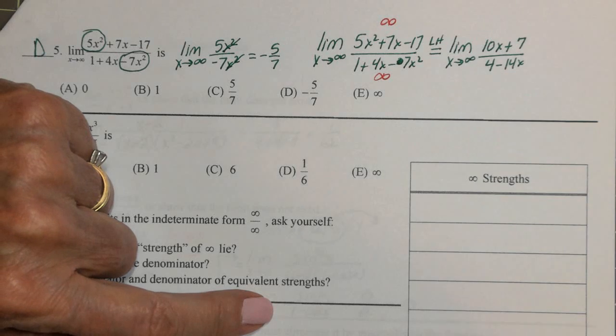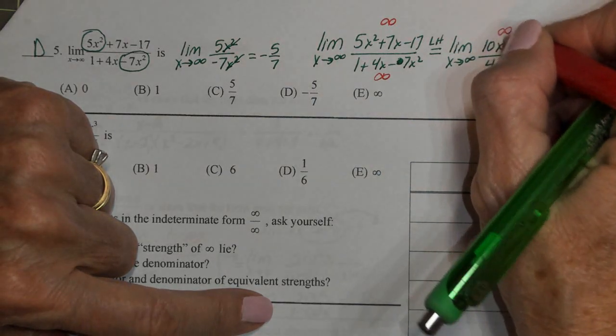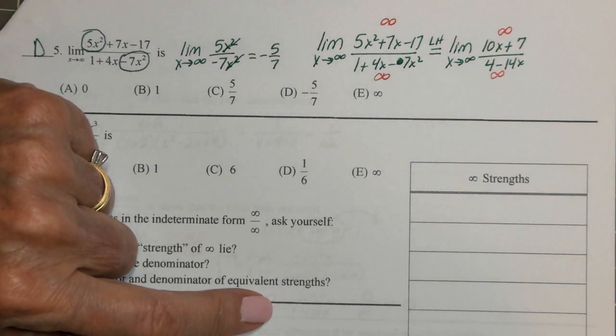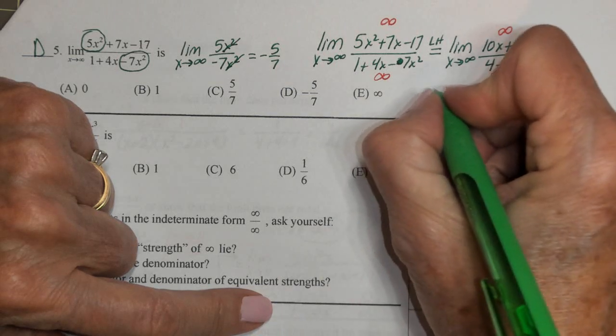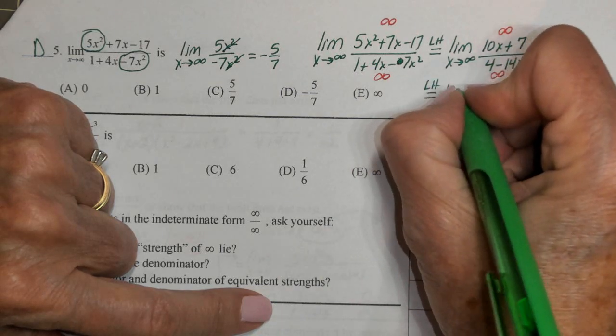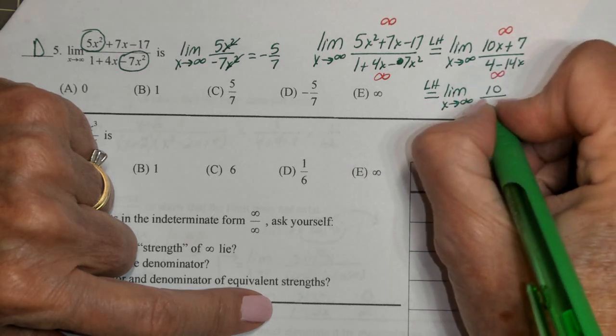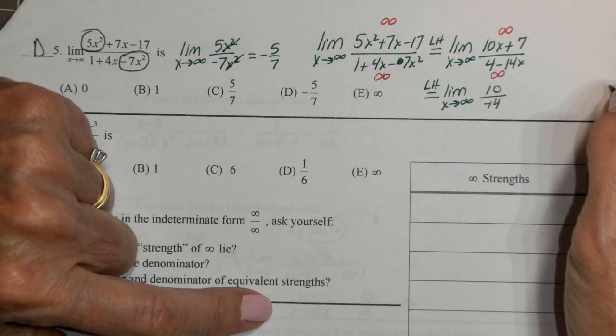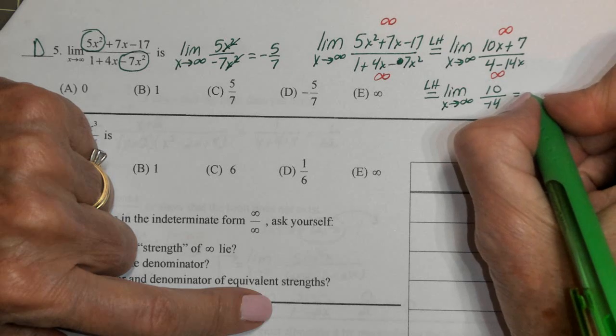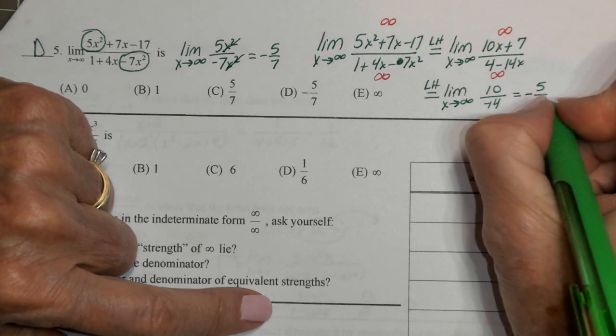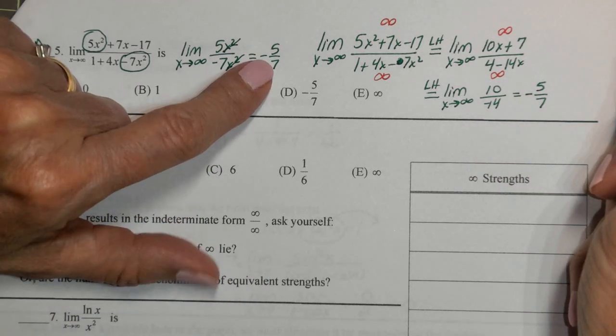As x goes to infinity, this is still infinity over infinity. It's still L'Hopital's indeterminate form. So I take the derivative of the top and the derivative of the bottom, 10 over negative 14, which is negative 5 over 7. And that's what we got before.